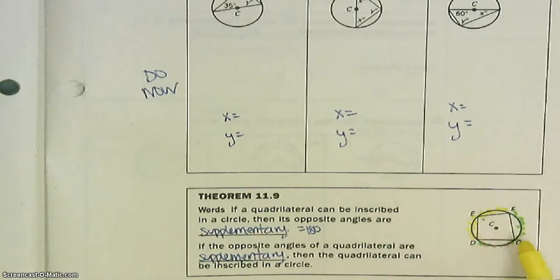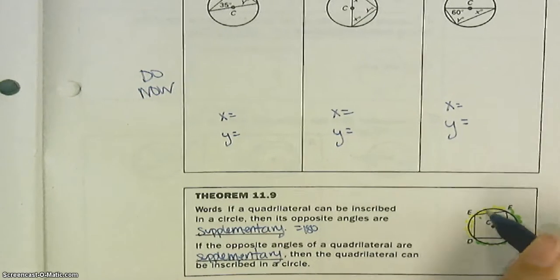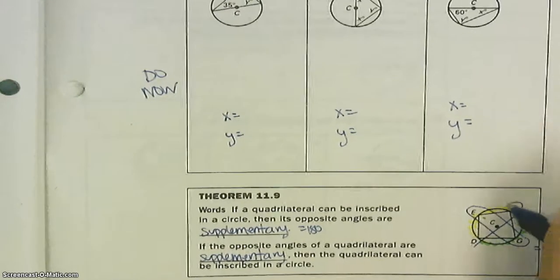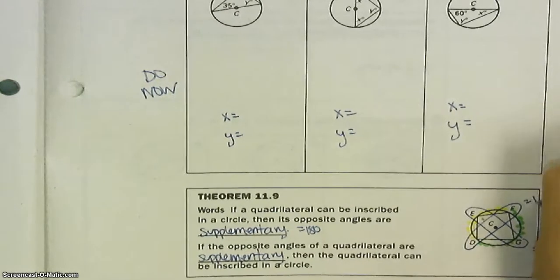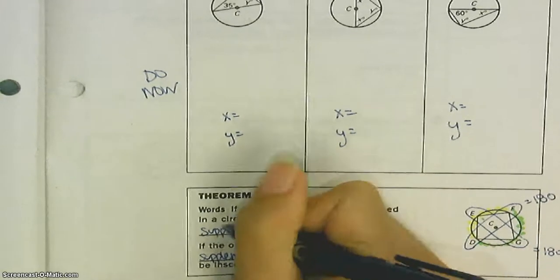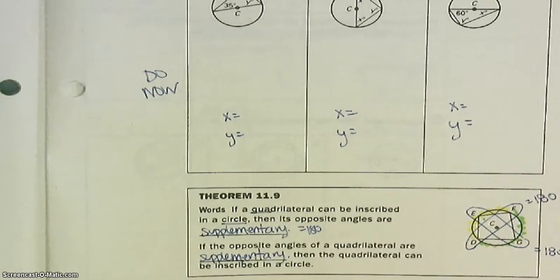So together, E and G are making the whole circle. But since they're inscribed angles, we have to do half. So together, E and G are half of the whole circle, which is 180. Same thing for D and F. Opposite angles equal 180 if a quad is in a circle. So this is for quads in circles. This is the rule.